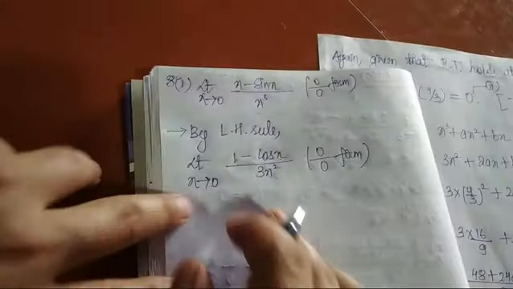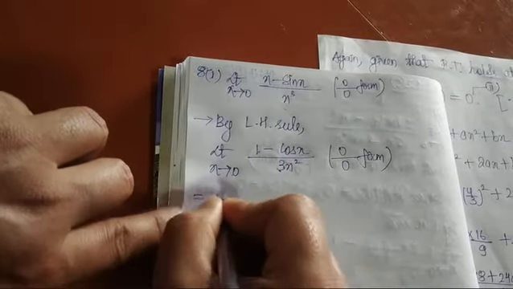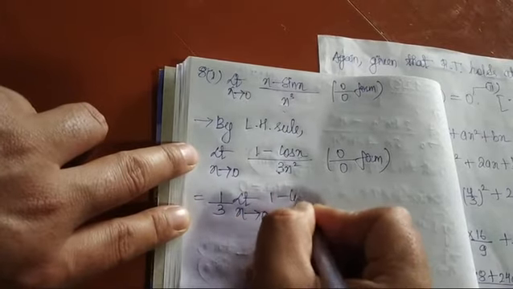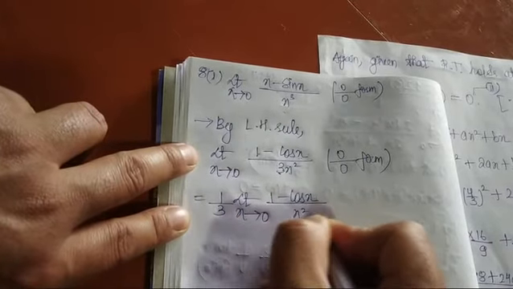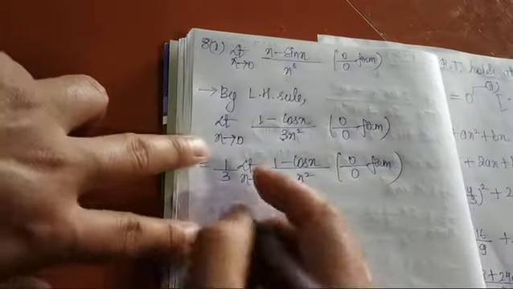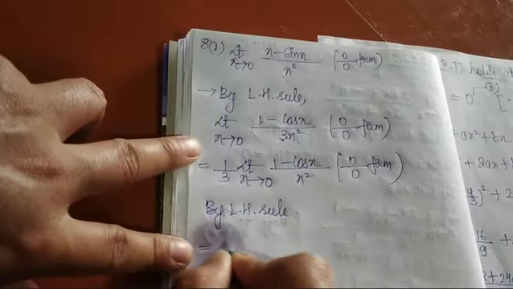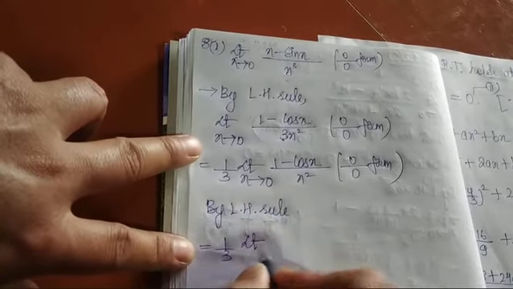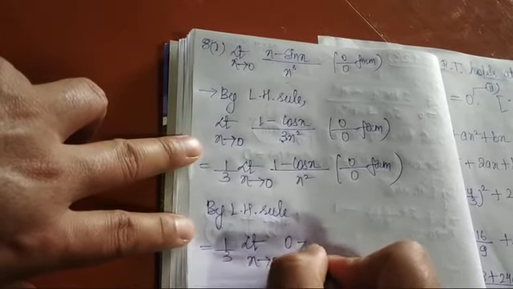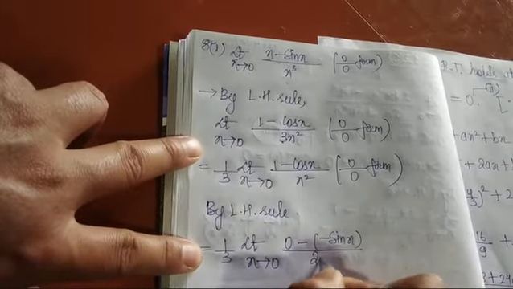Whatever is the constant we'll take it outside, so 3 is a constant, so 1 by 3 will be outside. 1 by 3 limit x tending to 0 of (1 minus cos x) divided by x squared, this is 0 by 0 form. Again we'll use L'H rule.